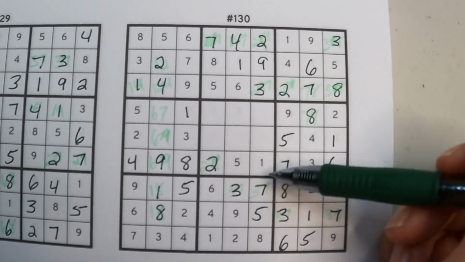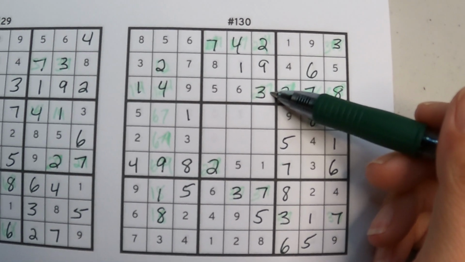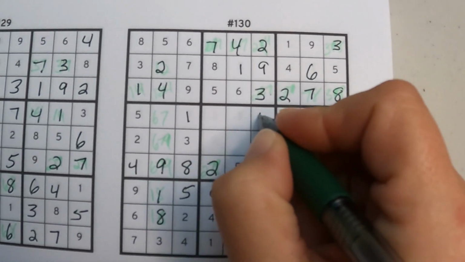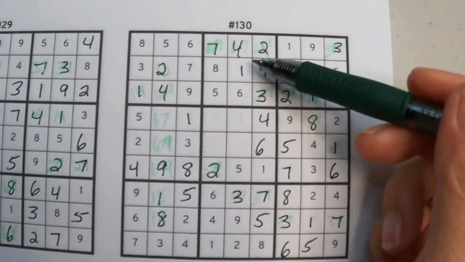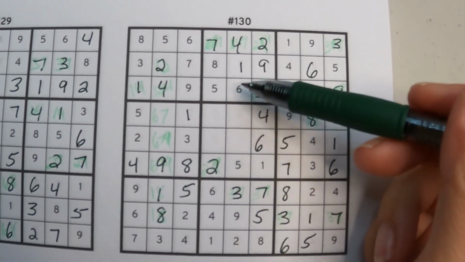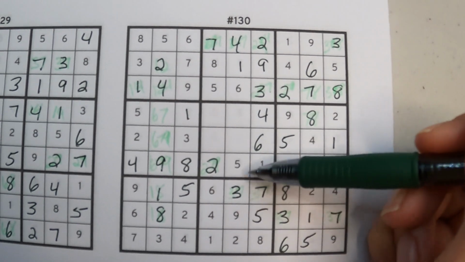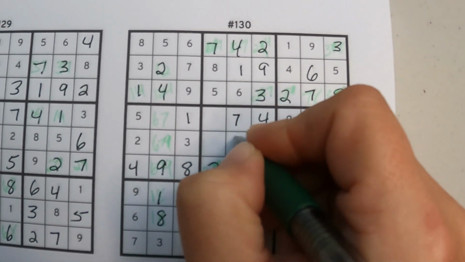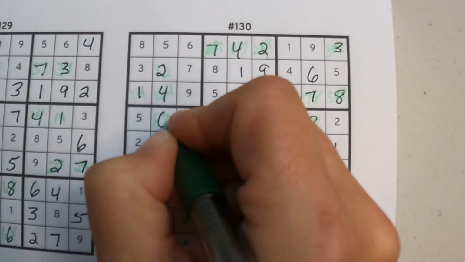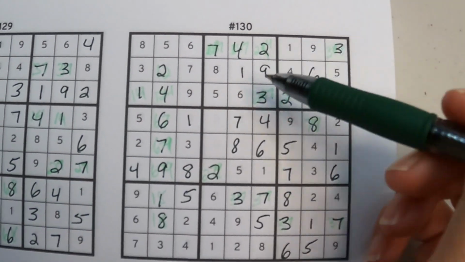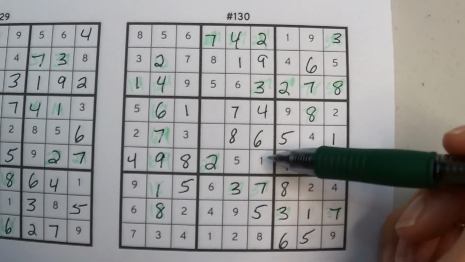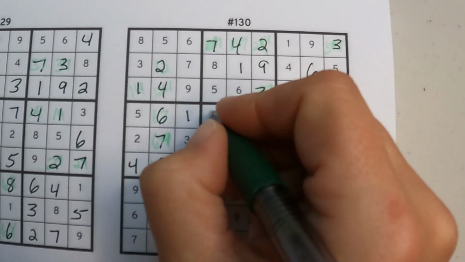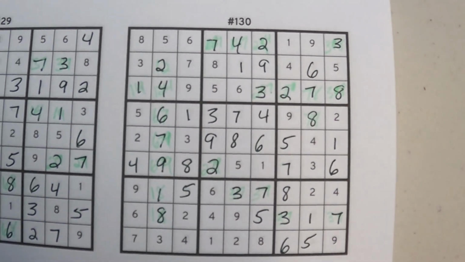For this column then we've got 1, 2, 3, we're missing 4 and 6. We've got a 4 here, so 6, 4. For this column, we've got 1, 2, 3, 4, 5, 6. We're missing 7 and 8. We've got an 8 here, so 7, 8. That 7 makes this our 6, 7. And then to finish this out, we're missing 3 and 9. We've got a 9 here, so 3 and 9.